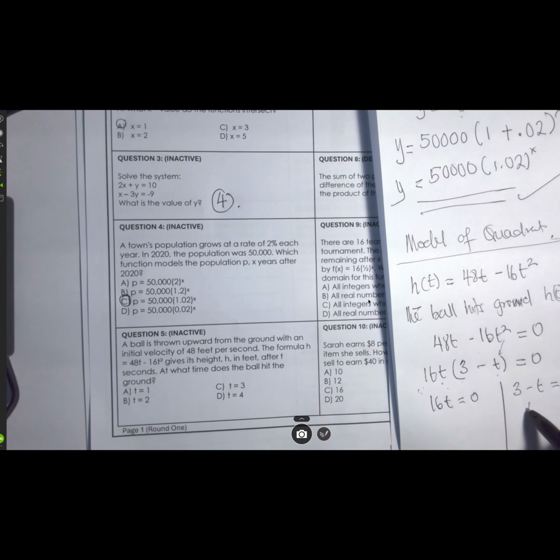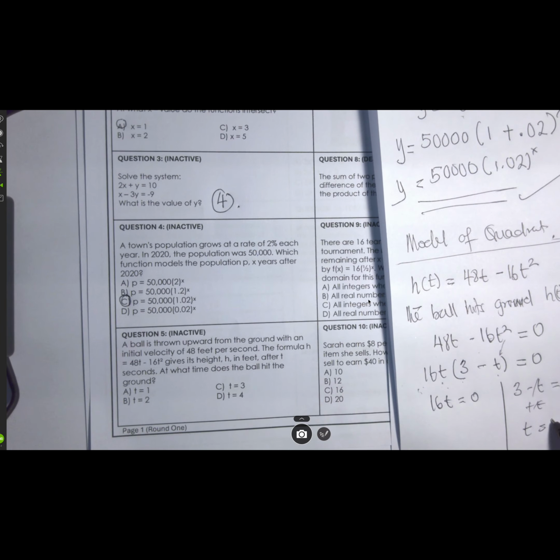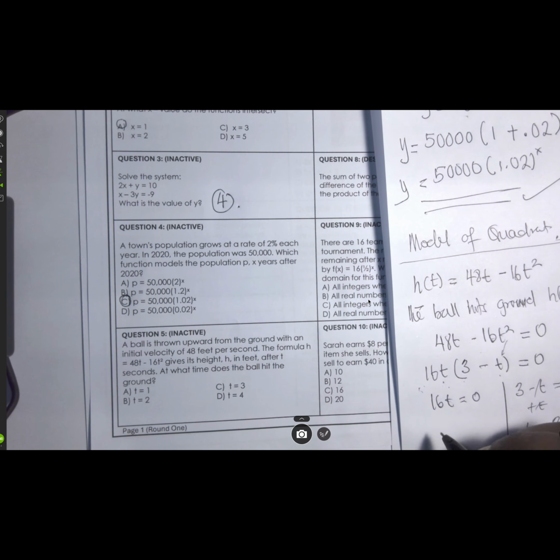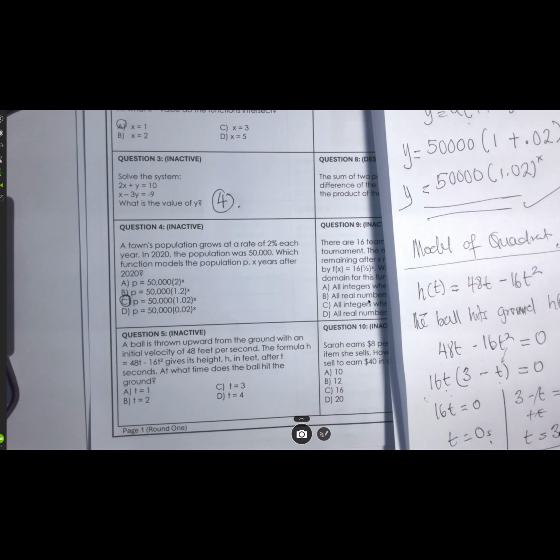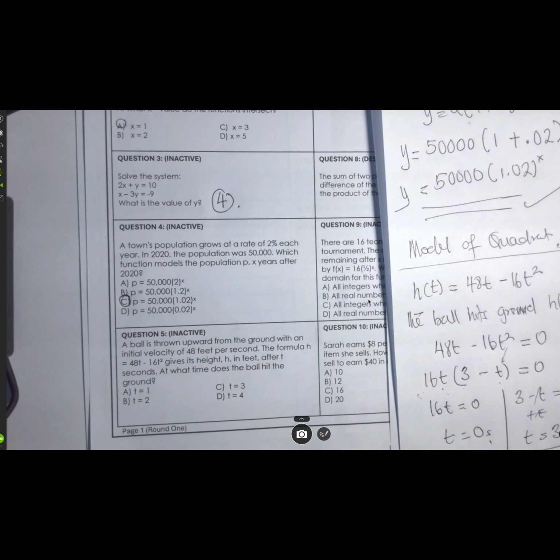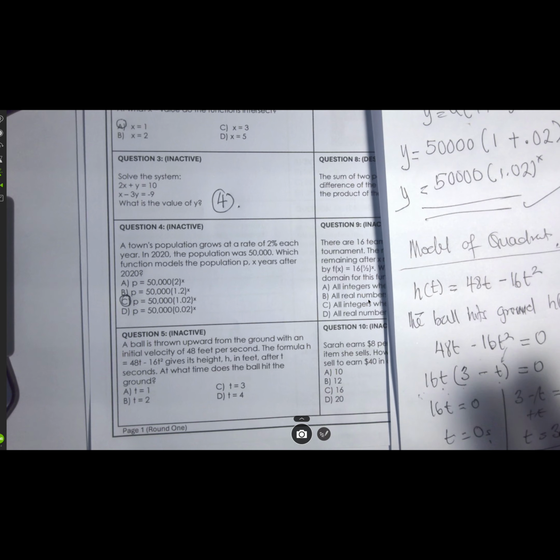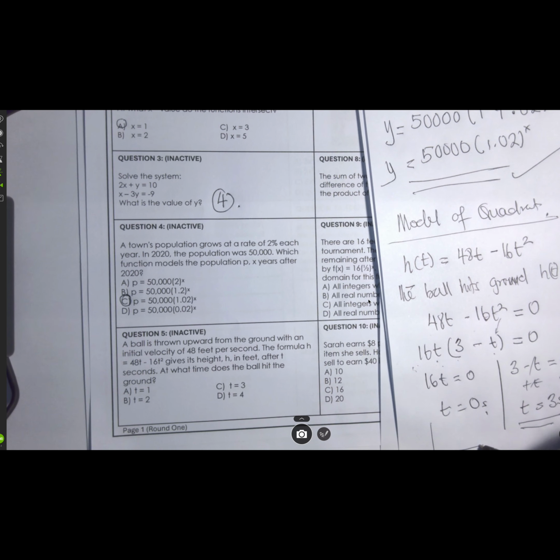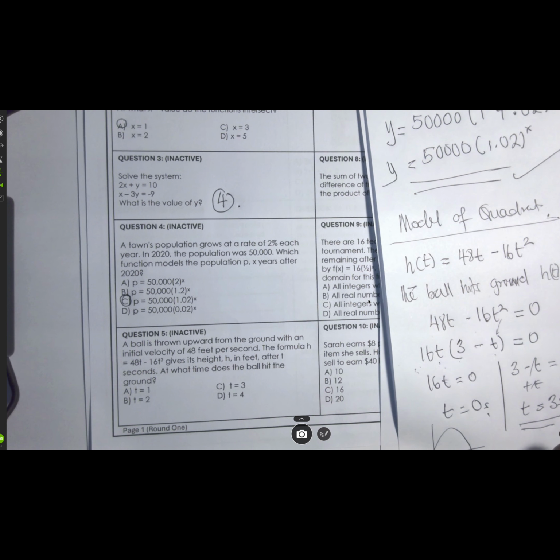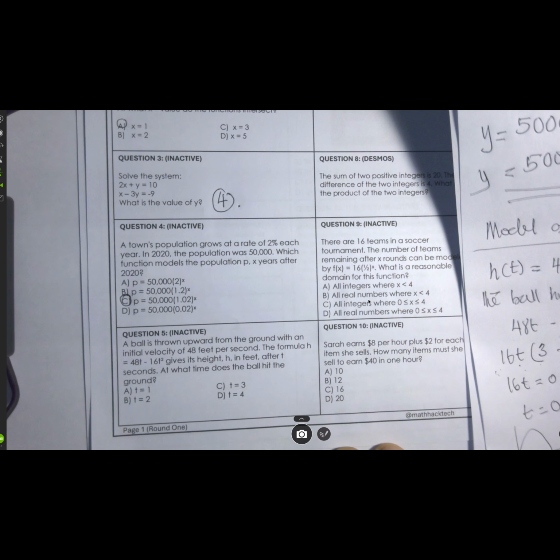All right. So if we add t to both sides, we get t equal to 3 seconds. And this shows that t is also 0. So the ball is on the ground in two places: when t is equal to 0 and when t is equal to 3. If you were to graph it, you'd get something like this.